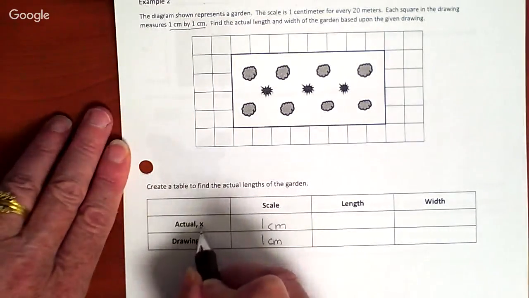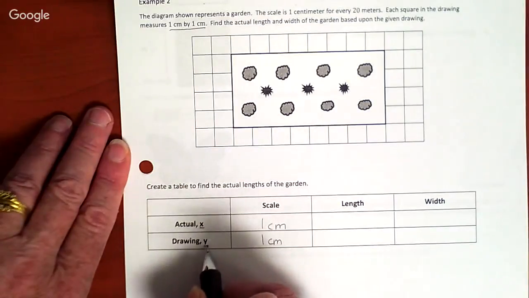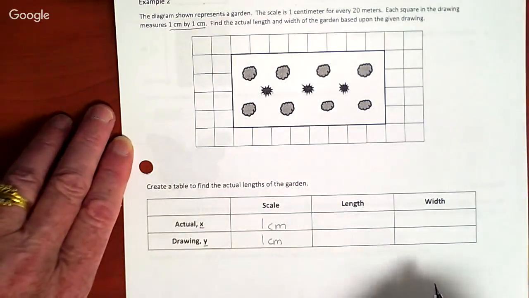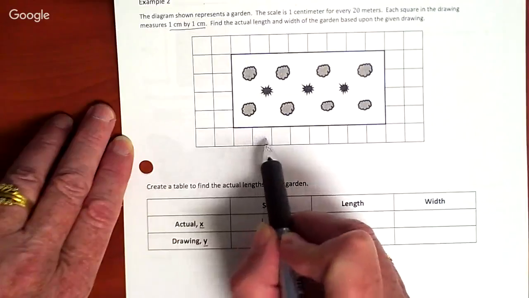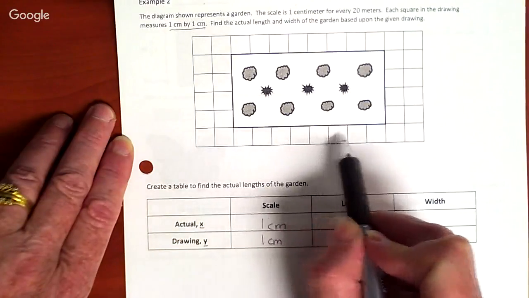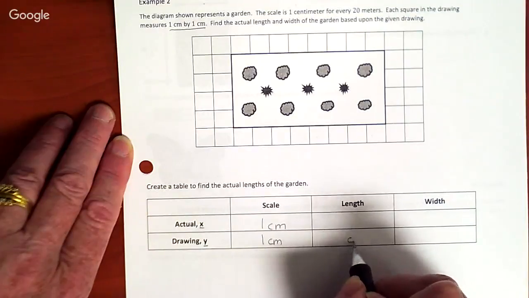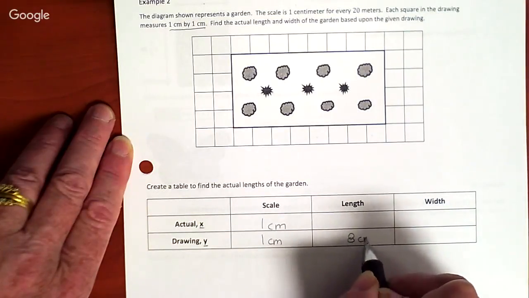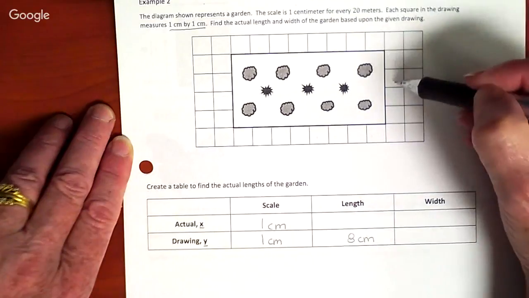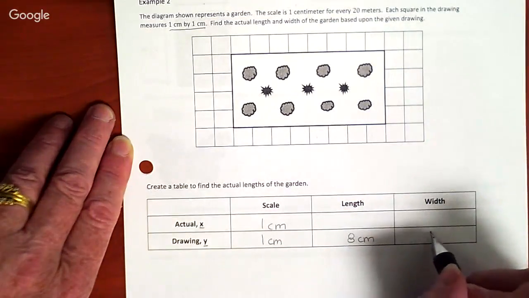And again, we have the X value, our Y value. If I count the blocks, 1, 2, 3, 4, 5, 6, 7, 8 centimeters in the drawing, and we have 1, 2, 3, 4 for our width.